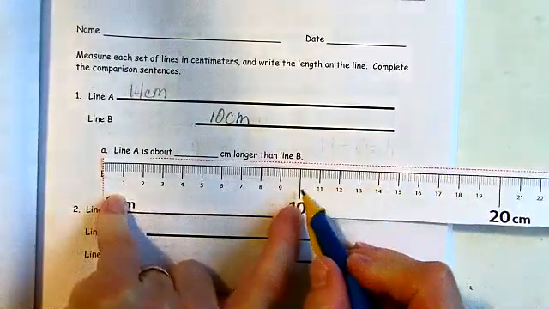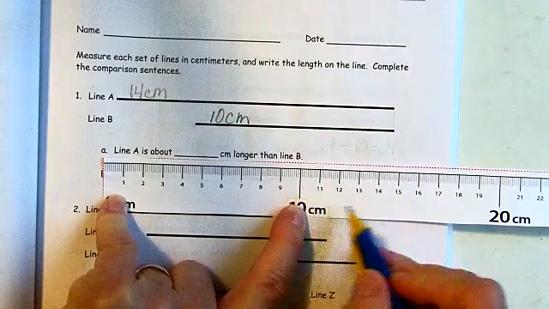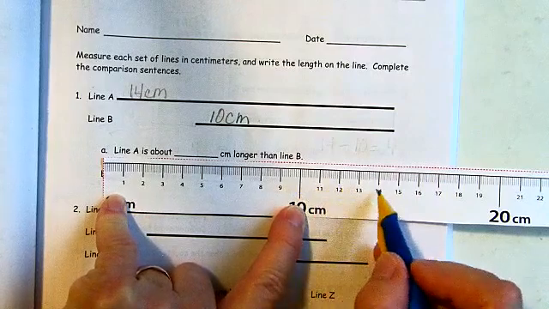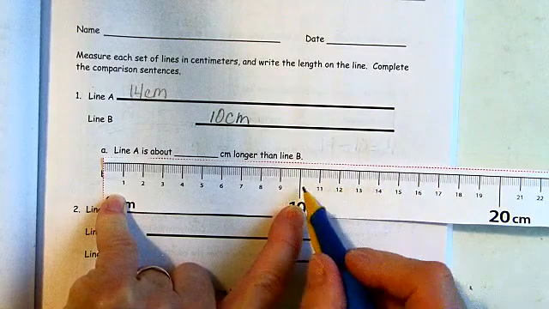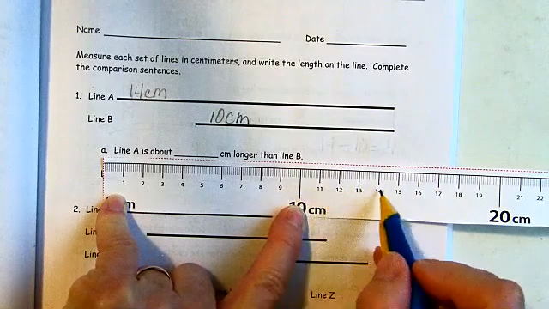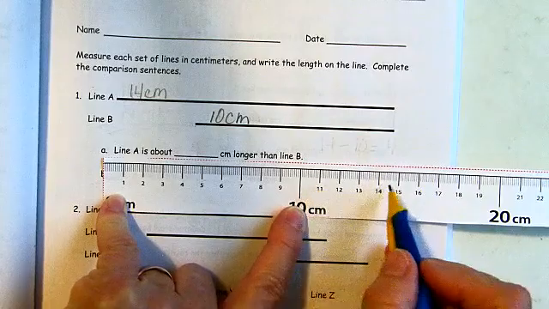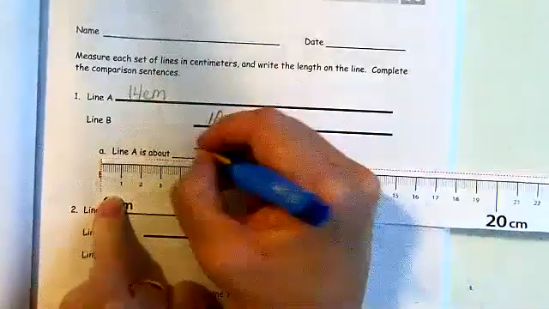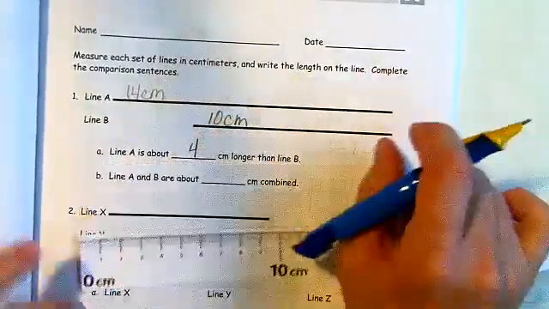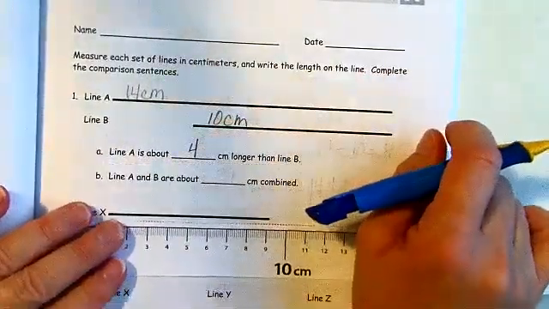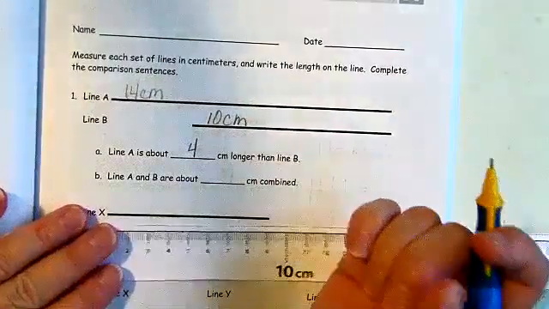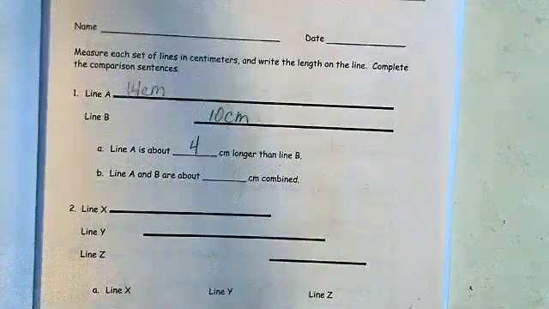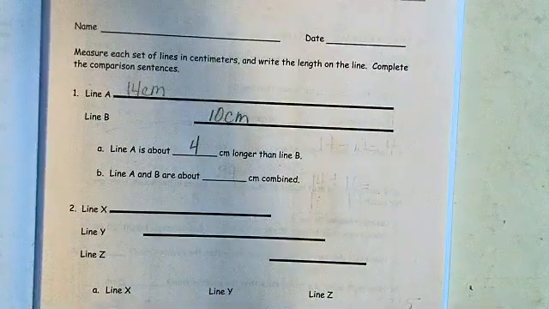We can either count on from 10 to get to 14, which would be 11, 12, 13, 14. That is 1, 2, 3, 4. Or we can count backwards from 14. 1, 2, 3, 4. But the difference is how many centimeters are in between them. What is the difference between these two numbers? You can do that also by subtracting.